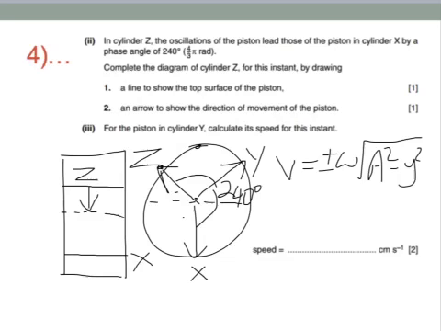So 16 minus 4 is 12, all square rooted, multiplied by the omega, which we found before to be 880 centimeters. No, sorry, that's not correct. That's the maximum velocity, of course. No, this is, in fact, 220, isn't it? 220 radians per second. Right, so that should be the correct answer.